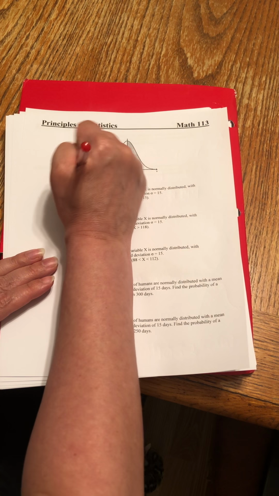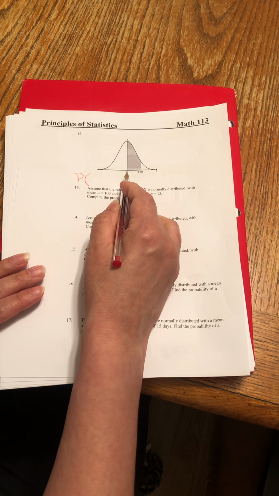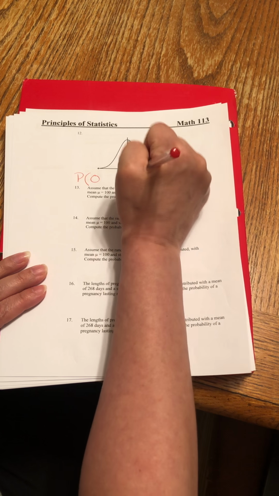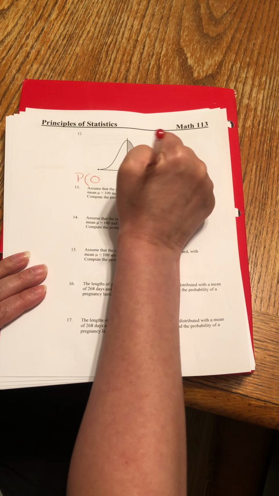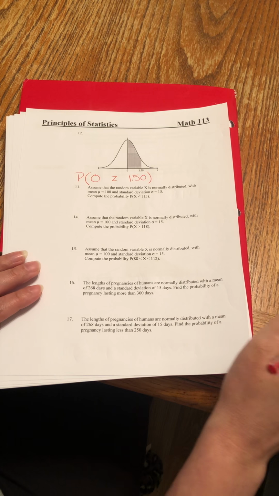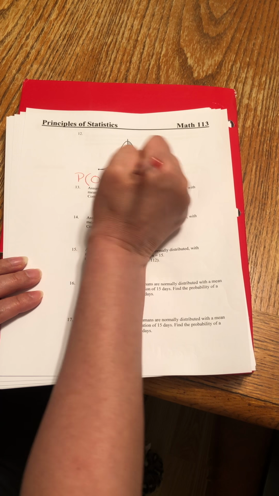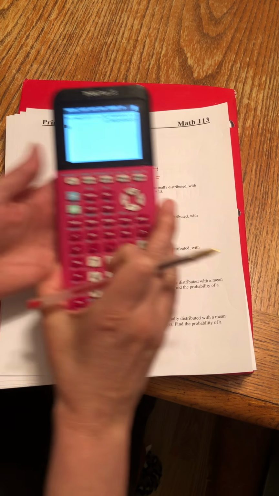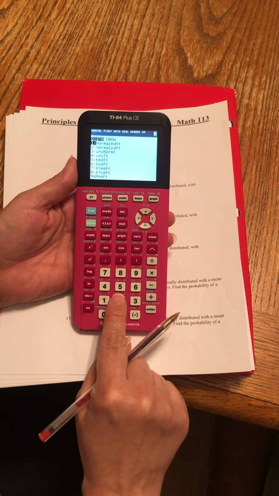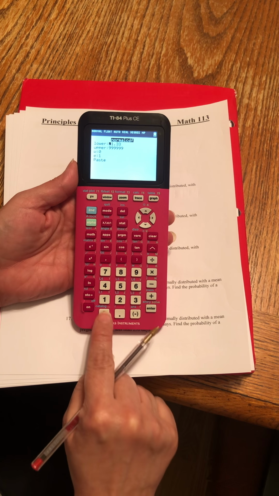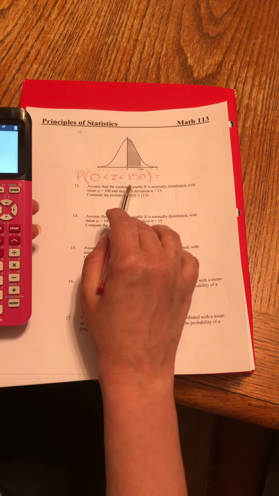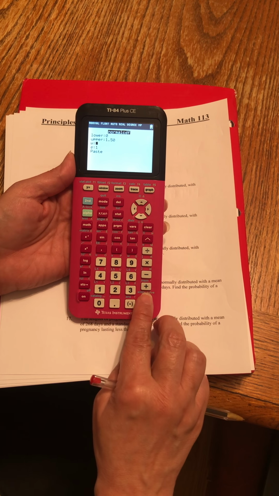And there is page 2 of your review packet, page 3. I got another picture. It looks like a betweener. So if it's a betweener, the number on the left is the 0. The number on the right is 1.50. Find still the same directions as find the probability of z. So we're going to put less thans. Second distr, number 2. The lower number is 0. The upper number is 1.50.